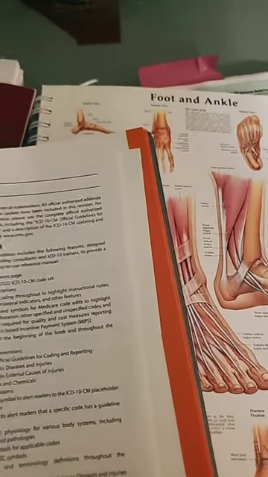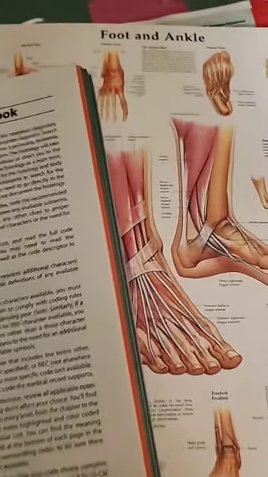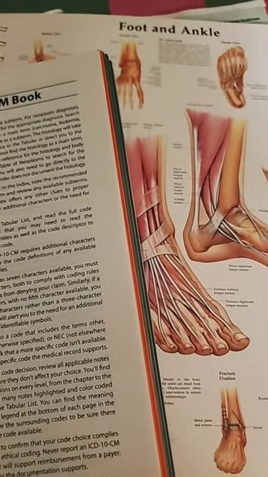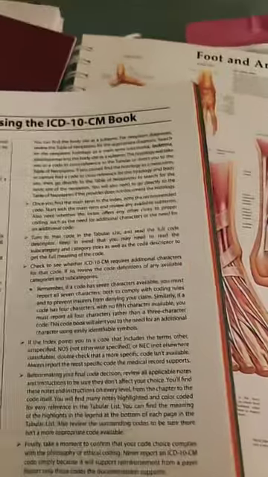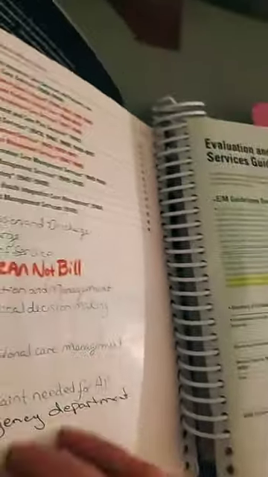I think the practical steps for use talk about adding information into your book if you want to. In the CPT book, I like also getting the AMA version of it, but I do get it from AAPC. It just comes in a bundle from them.